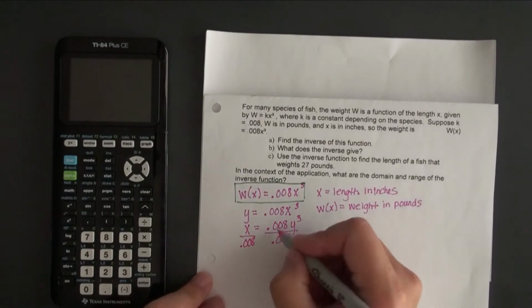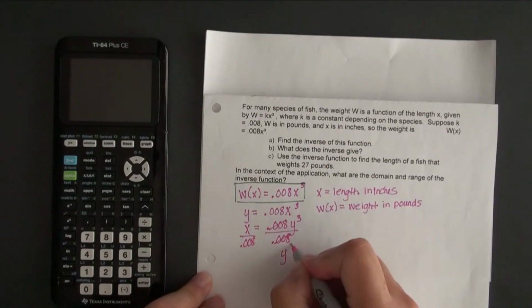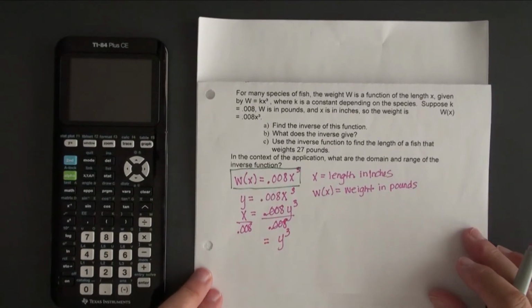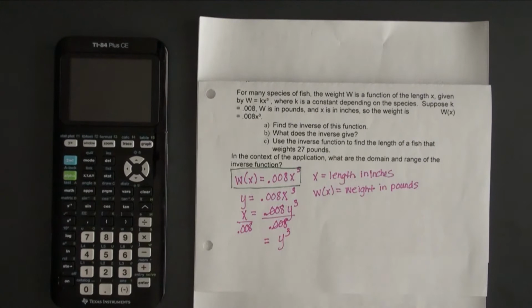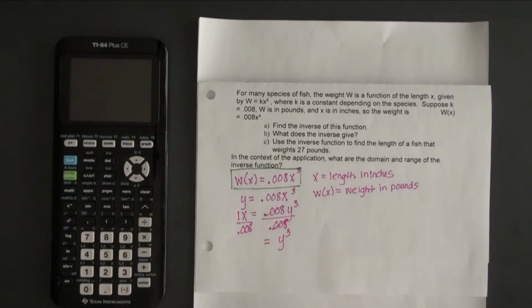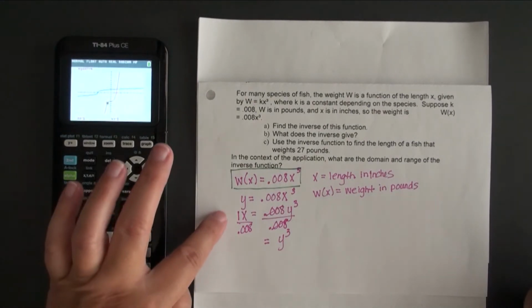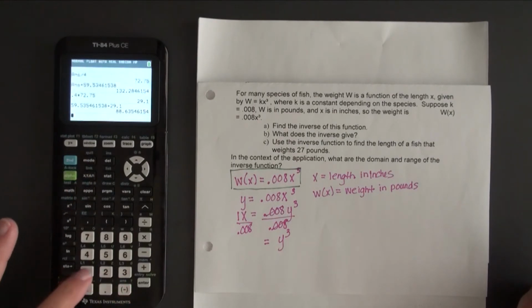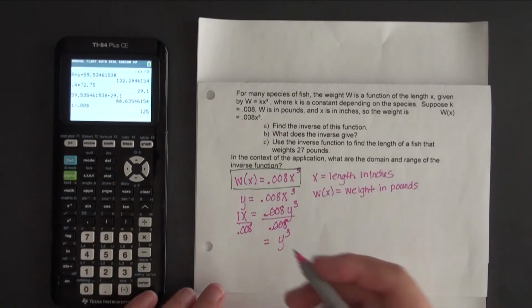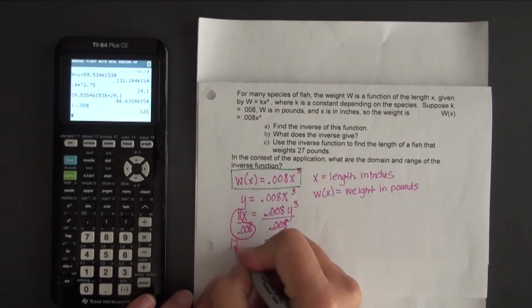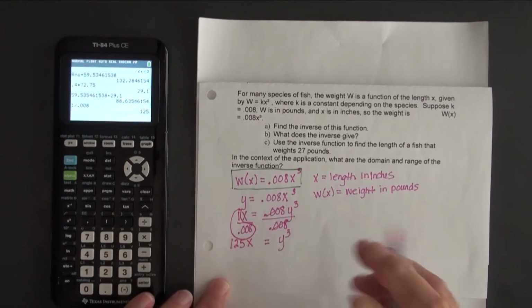Okay, so y to the third equals, and this is where you're going to have to do something a little bit different in order to get the correct answer according to MyMathLab. Remember that there is a 1 coefficient in front of the x. So I'm going to take 1 divided by 0.008. And I get 125. So this fraction is equivalent to 125, and then we have our x.